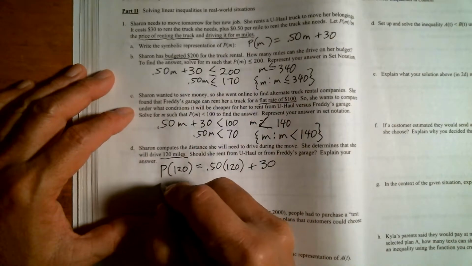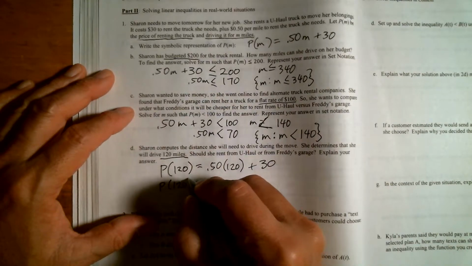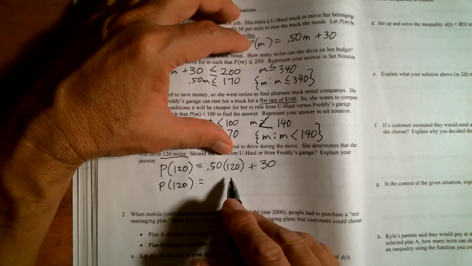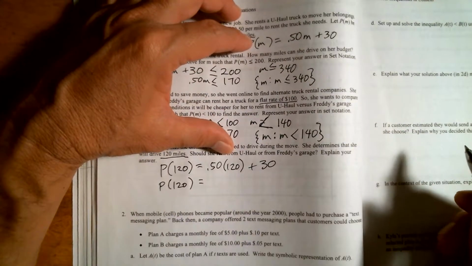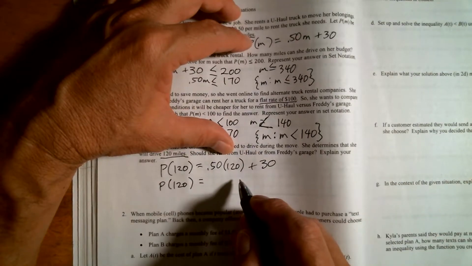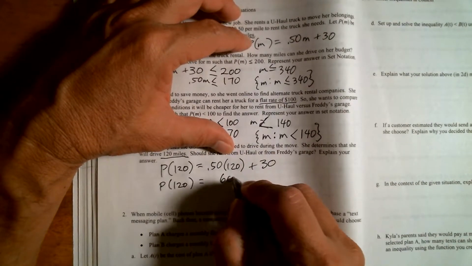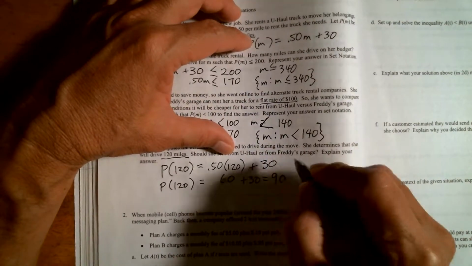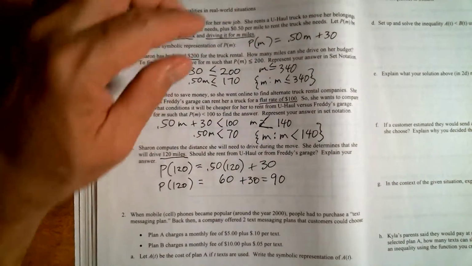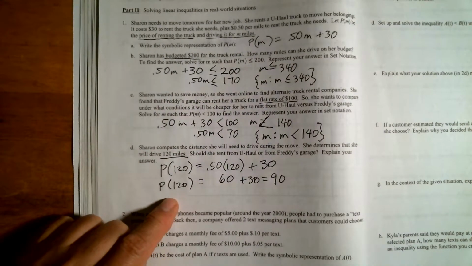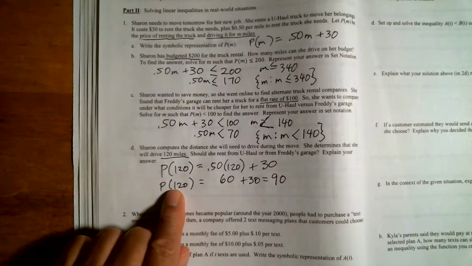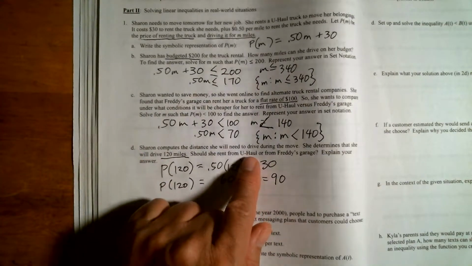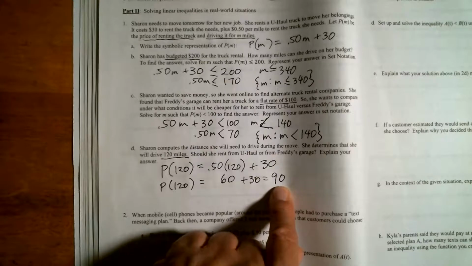And this equals, let's see, half of that is 60 plus 30 equals 90. Okay. So for her to drive 120 miles, if she goes with the U-Haul, it'll cost her $90.